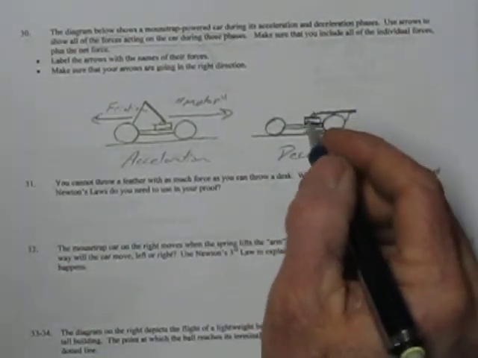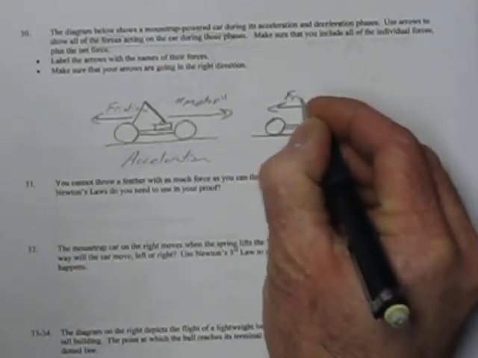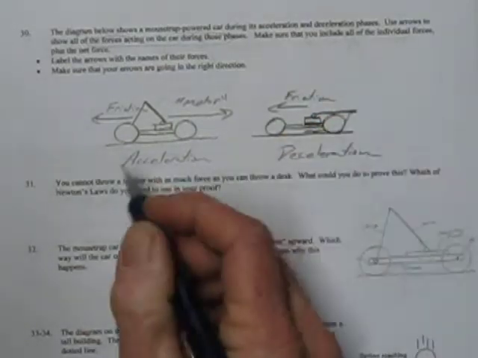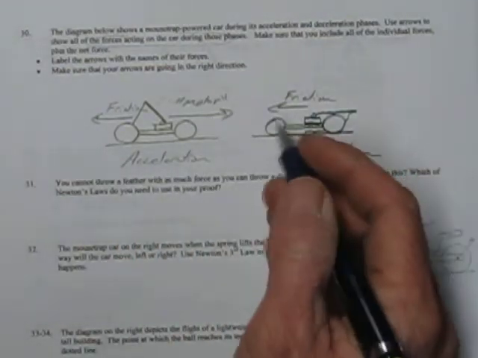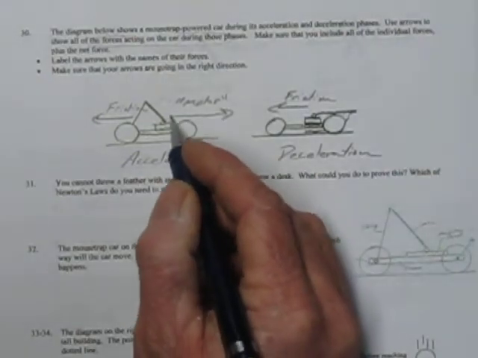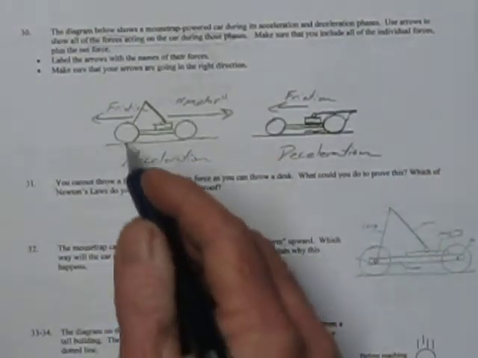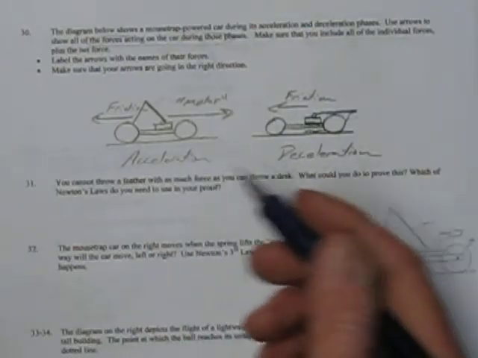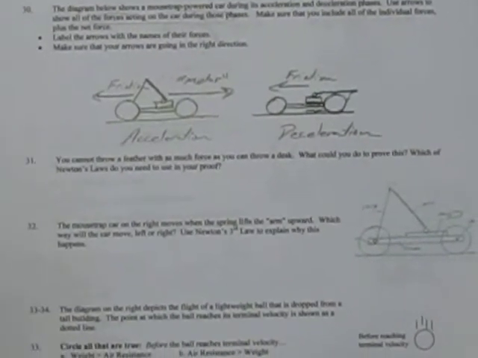In this picture, we just have the force of friction. I think that's it. Now, if I wanted to make this really accurate, I'd make the motor arrow bigger because it's more powerful than friction, assuming that the car is actually going to move. But it must be moving, otherwise there would be no friction. Alright, that was kind of a lame question.